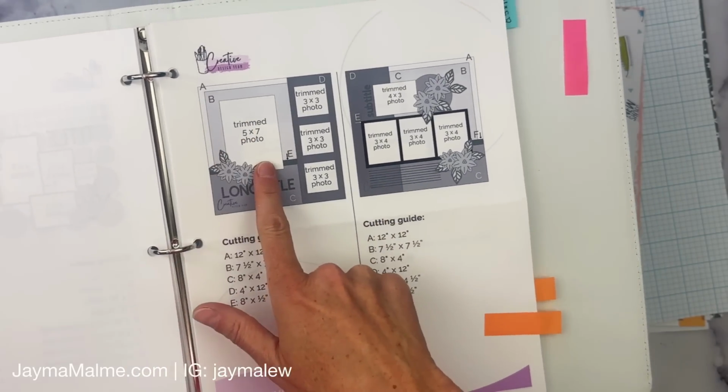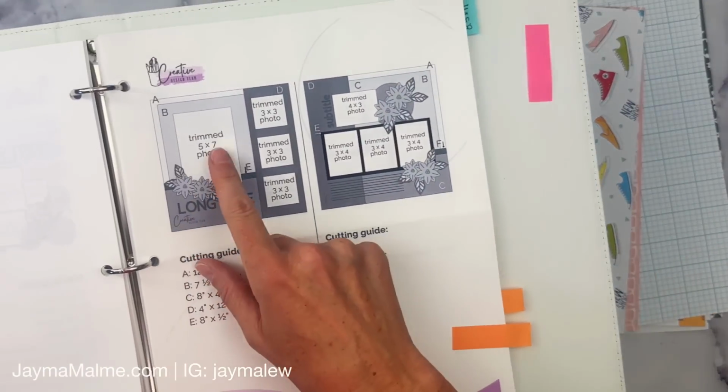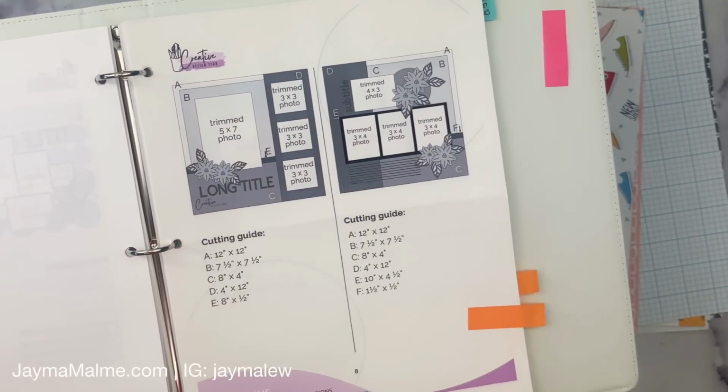And then this 5x7 with 2 mats around my 4x6. I can get it pretty close to 5x7. This one doesn't have a mat or anything.